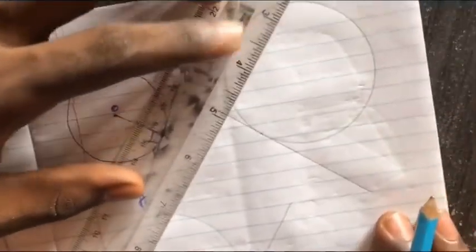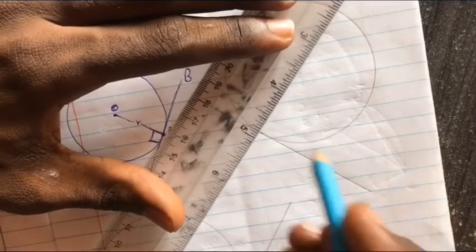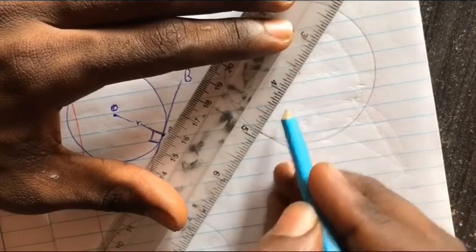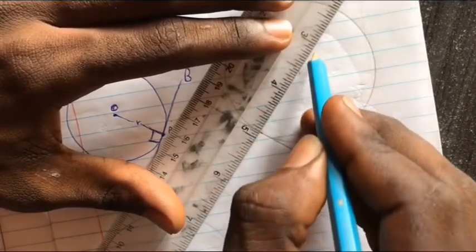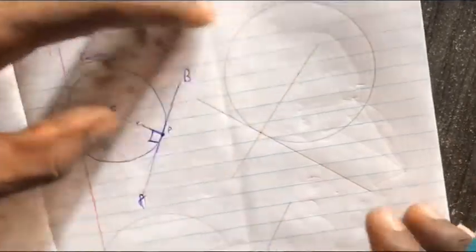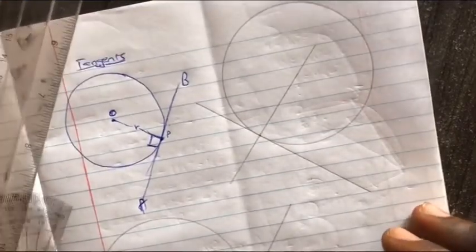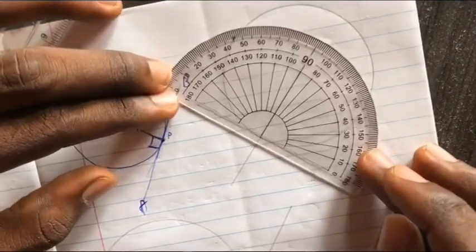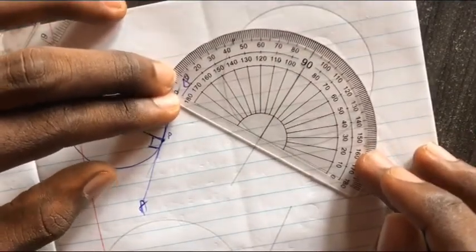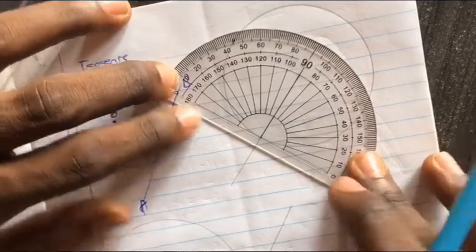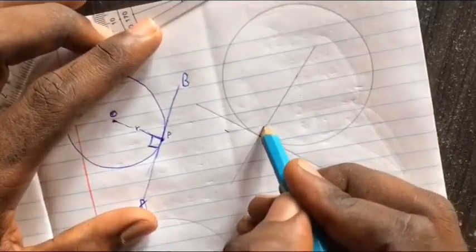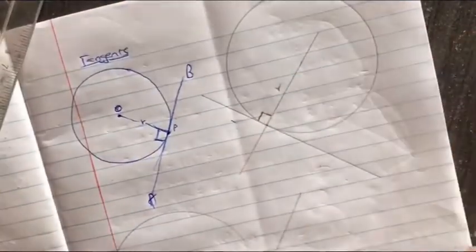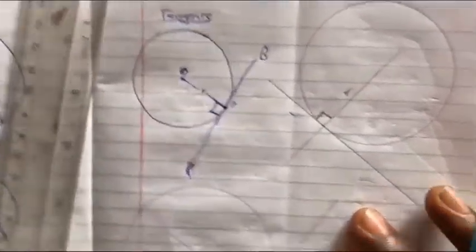So then I draw a line from the center to the tangent. So now I can measure with a protractor. Wow, and it's true. Okay, the angle between them is 90 degrees. Indeed, the angle here is 90 degrees. So note that the angle between the tangent and the radius is always 90 degrees.